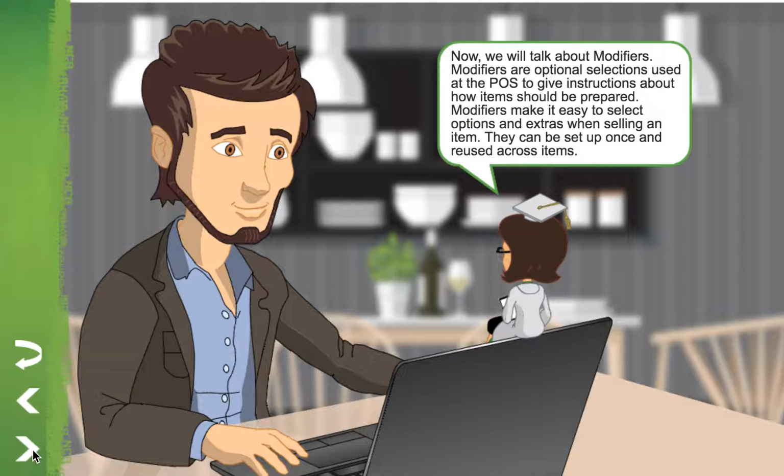Now we'll talk about modifiers. Modifiers are optional selections used at the POS to give instructions about how items should be prepared. Modifiers make it easy to select options and extras when selling an item. They can be set up once and reused across items.